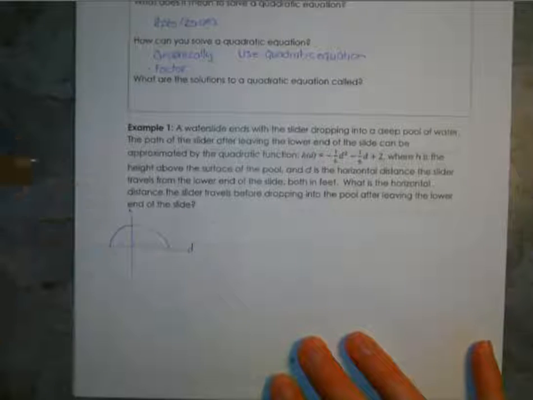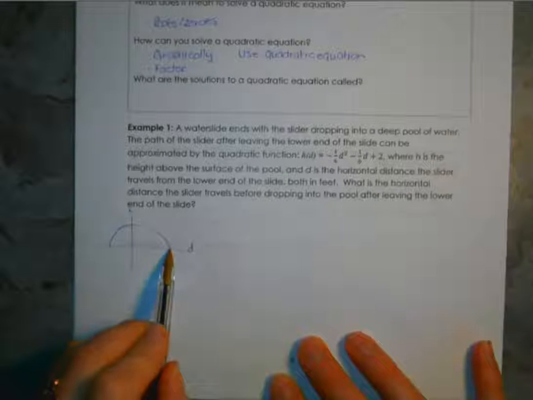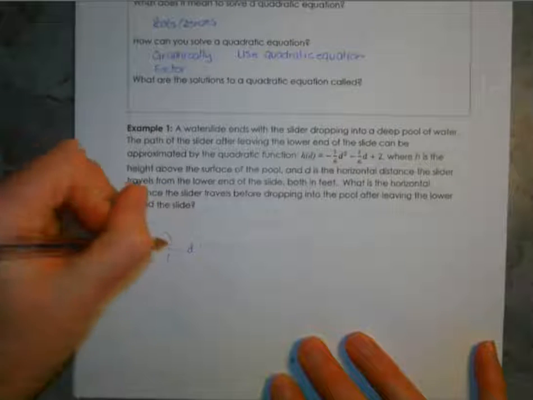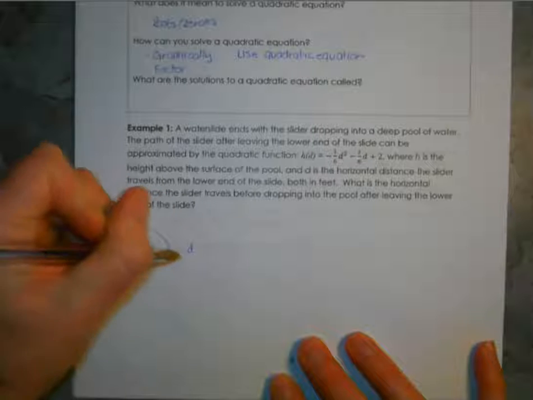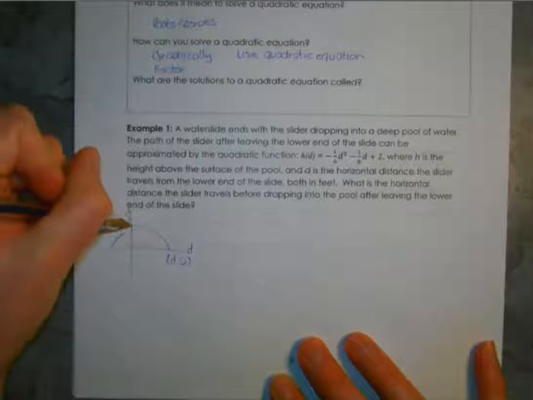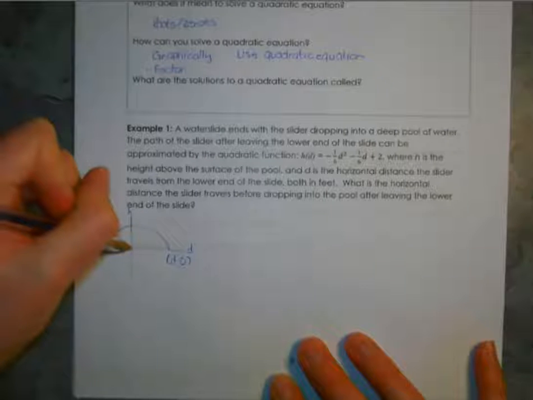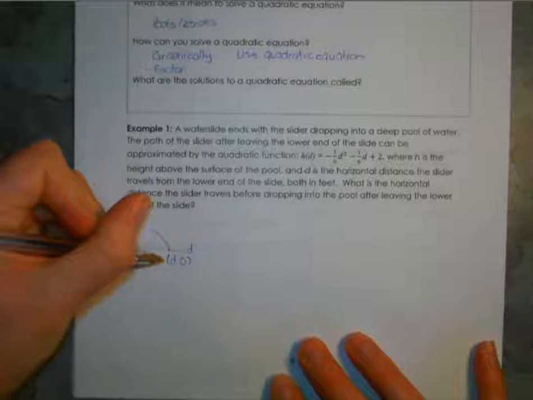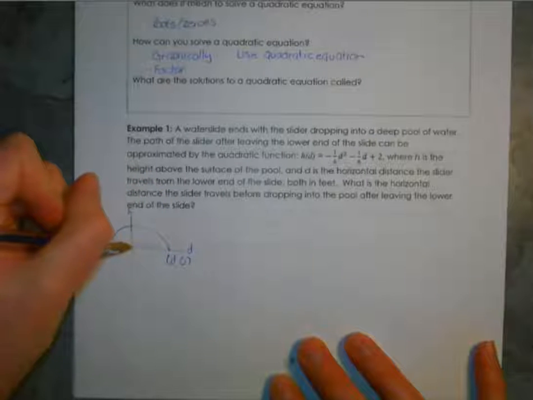We want to know when they hit the surface of the pool, which is the x-axis, so that's going to be some value d, 0. And because at distance 0 they're at the end of the slide, we need to find the difference between where d is, whatever number value this is, and the origin here, which is at 0, 0.